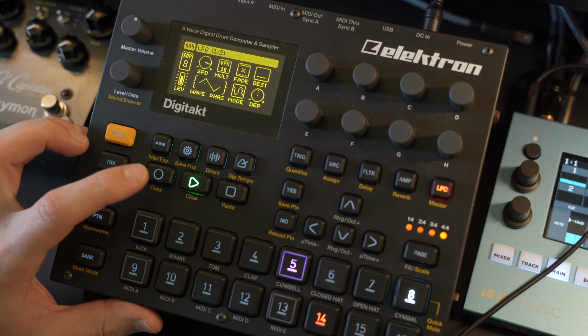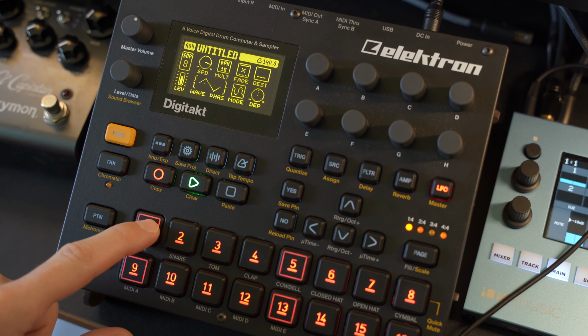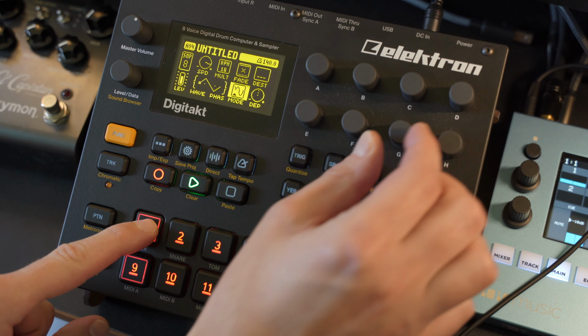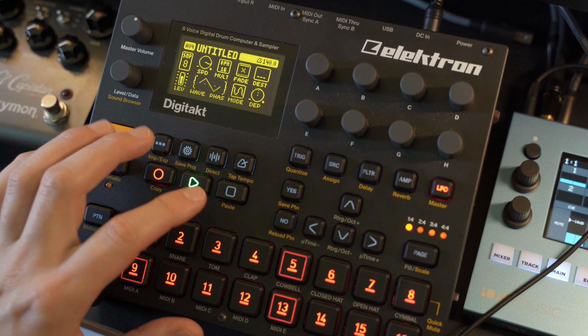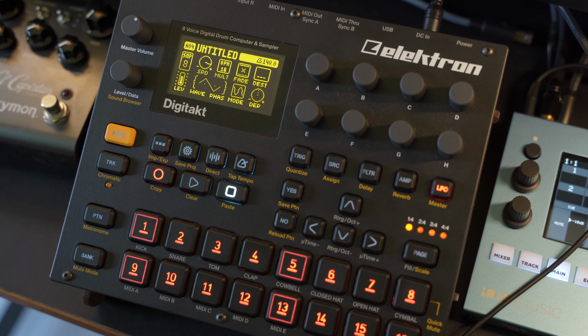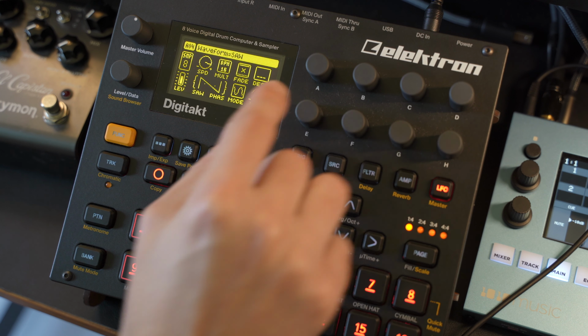The first thing that we're going to do is take step 1 of the sequence and put that trig lock on the LFO. So the LFO is going to start over every time the pattern starts. The next thing that we're going to do is change our waveform to saw.